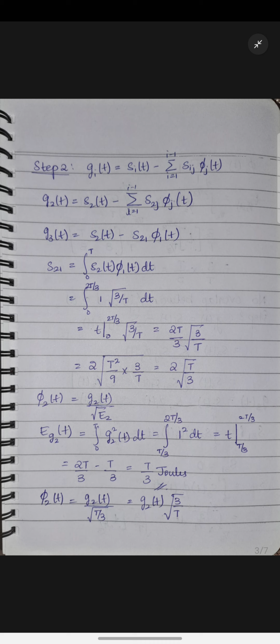Now g2 square of t is nothing but 1 for the limits T by 3 to 2T by 3. We get the answer as T by 3 joules. Now we will substitute this E2 in phi2(t) and we will get the value as g2(t) times root of 3 by T.